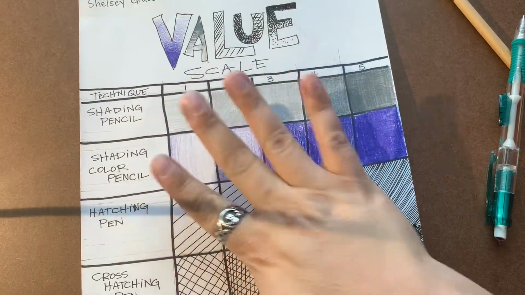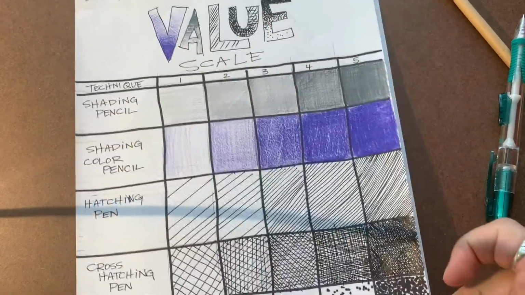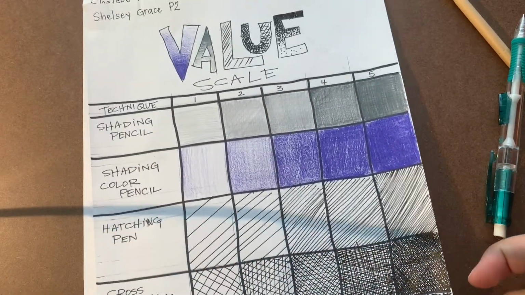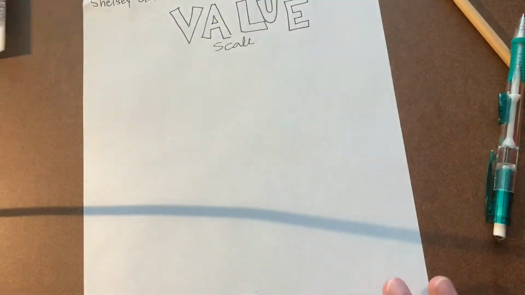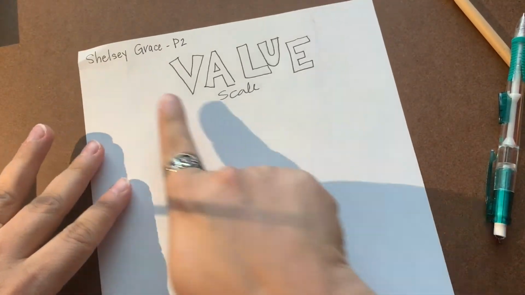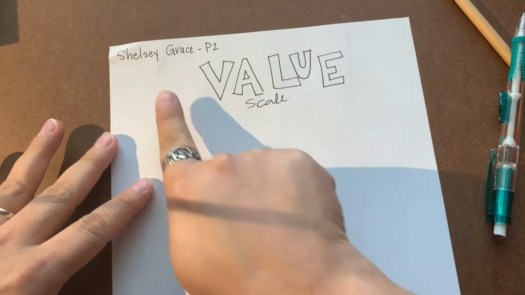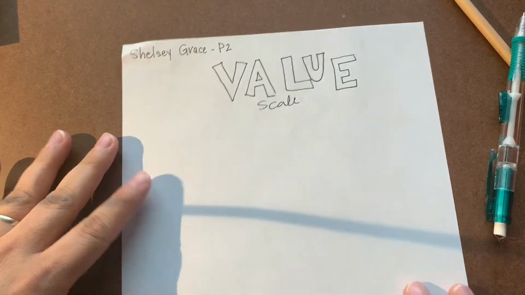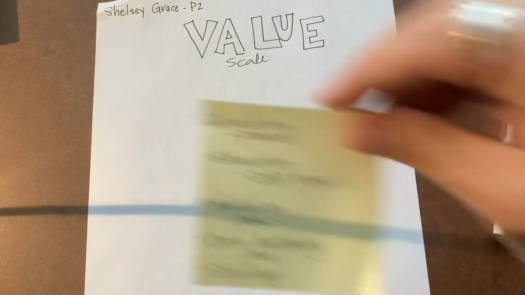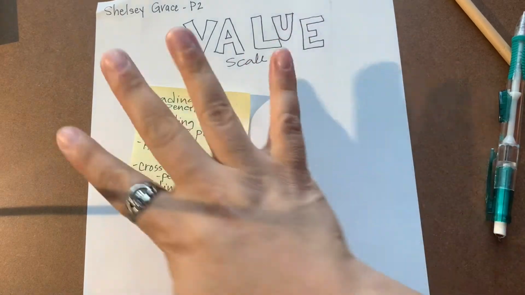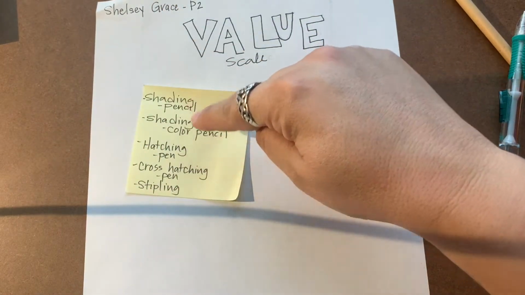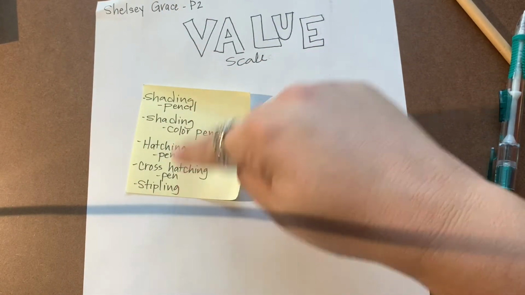Hey guys, today I'm going to be showing you how to create your own value scale. First, you'll need to get a piece of paper, and at the very top of it, you'll need to write value scale. Be creative with the way that you word it. You'll also be needing to write your name and period at the very top right corner. We're going to be showing 5 different techniques on how to create value in different ways.